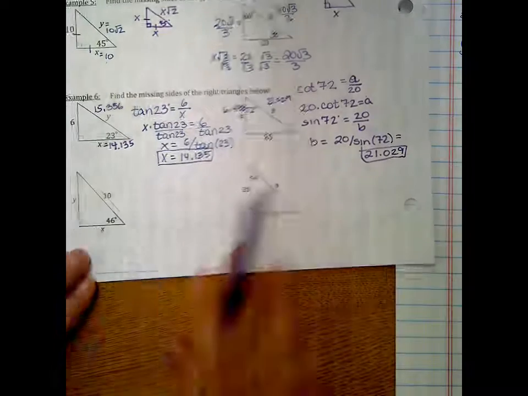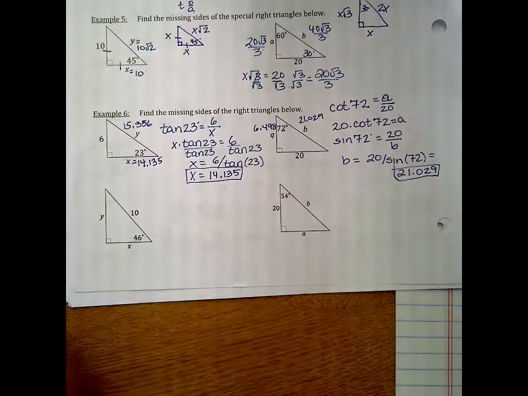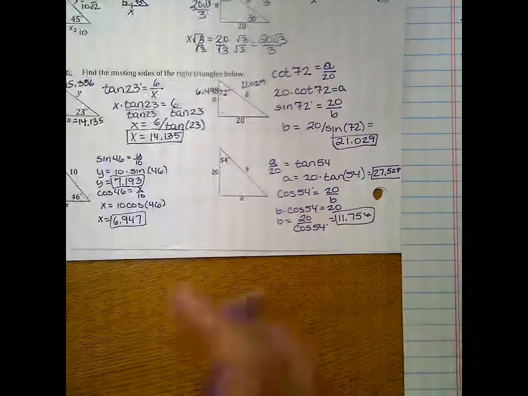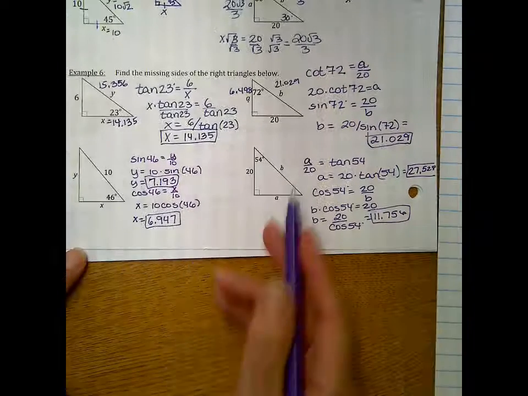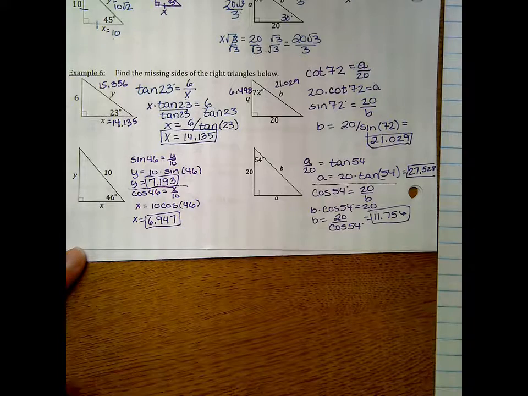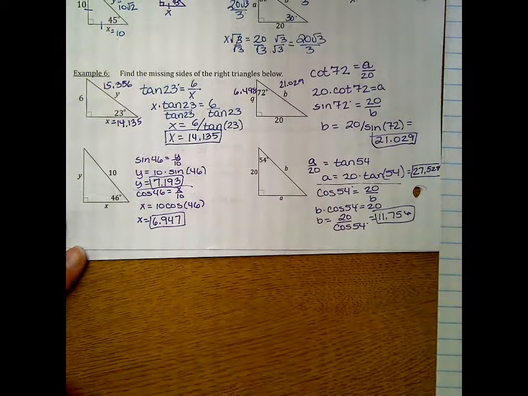Okay, so give the last 2 problems a try, and then I will have the work for you here. Push pause. All right, so hopefully you got it. Here are the answers and the work if you need to look back and see what you may have done wrong. So now you can go and practice.